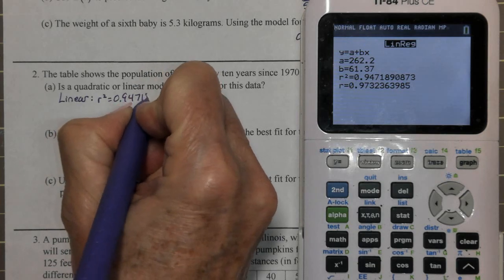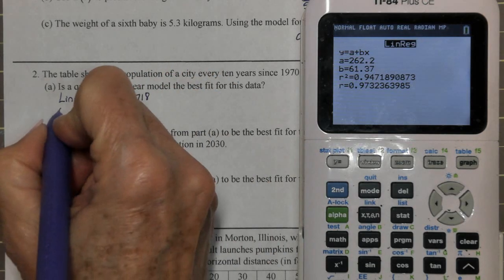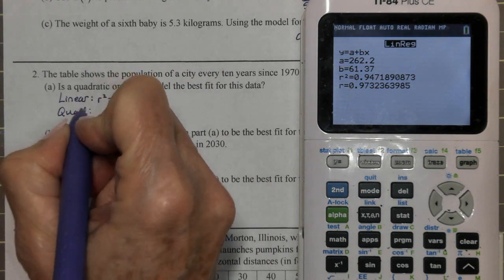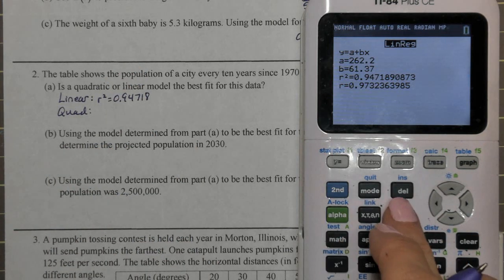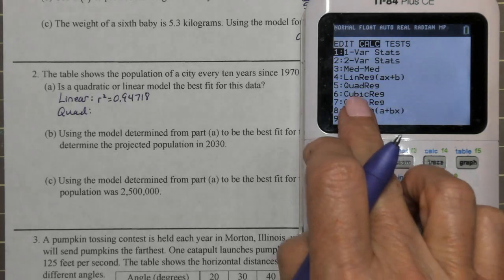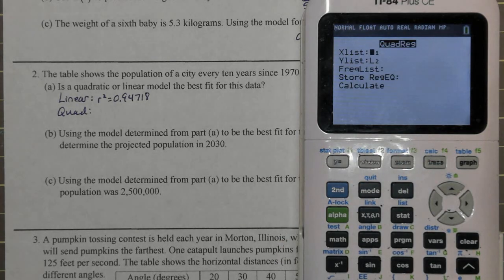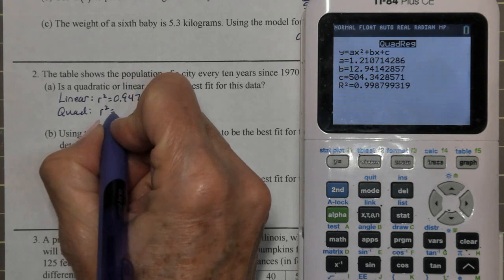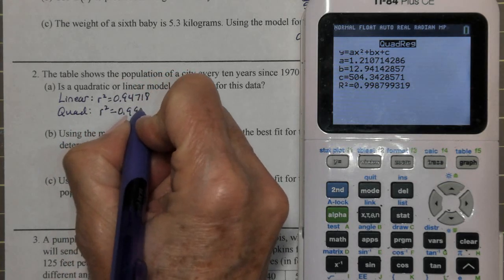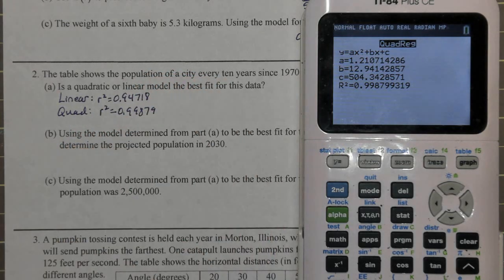That's pretty good. What does quadratic give us? So stat, calc, quadratic is number 5. Quadratic gives us r squared is 0.99879. That's even better. So I'm going to use the quadratic. That's all I have to go on for this problem.